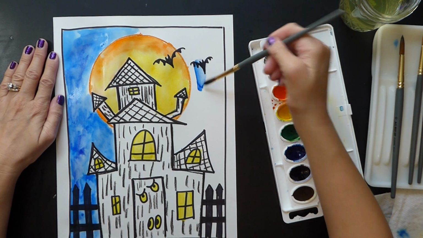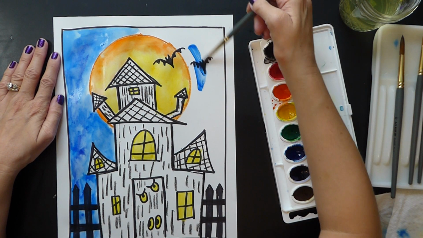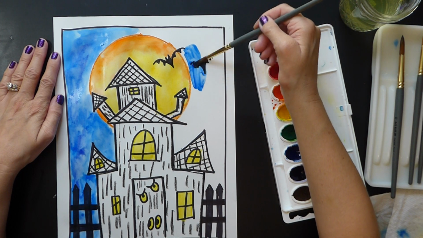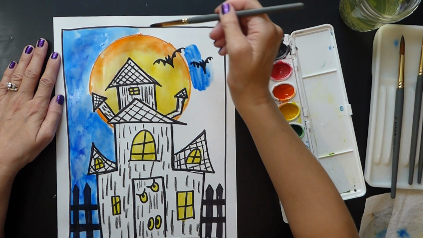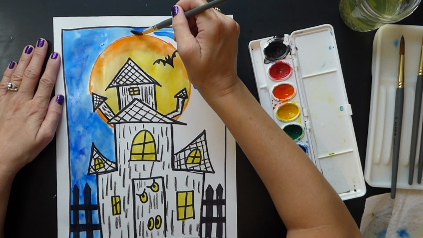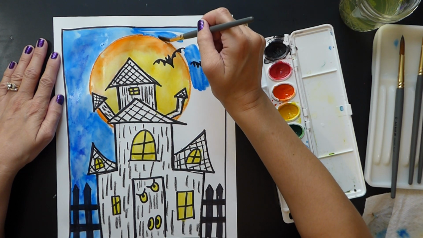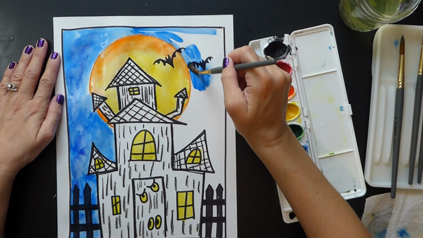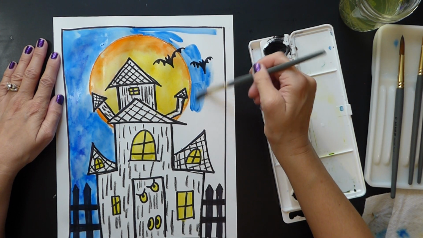So the last thing I'm going to paint is the house black, but you can do yours however you want. It's going to go all the way around nice and slow. So that orange crayon is my barrier.